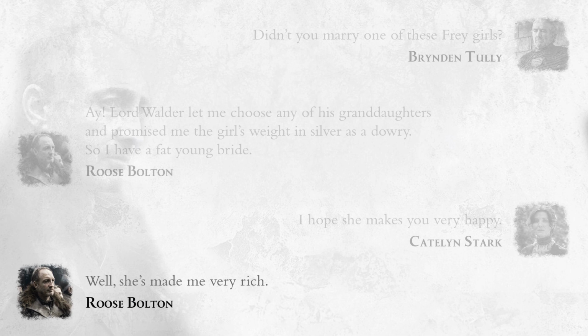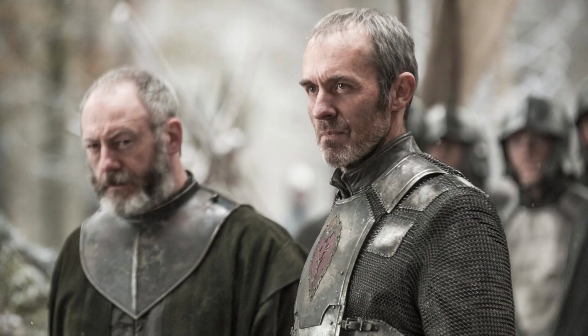Another good example of using backstory to describe a character comes from Stannis Baratheon, and in the following scene he's talking to his advisor Sadavos Seaworth about the siege of Storm's End.